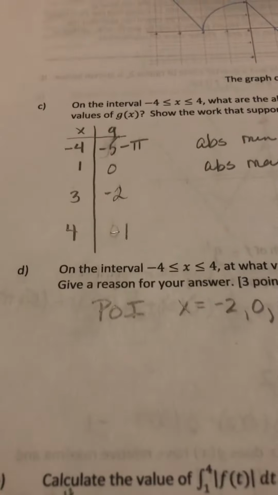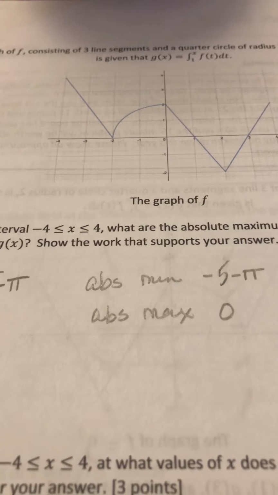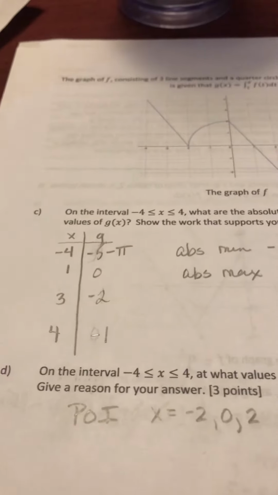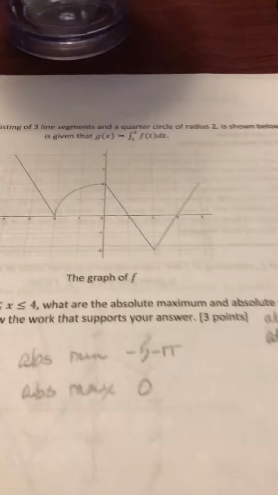Part D, at what values do we have points of inflection? And again, remember, even though this is the graph of f, it's really the graph of g prime, and we want to know when does g have points of inflection. Points of inflection of g happen where the graph of g prime has a relative max or a relative min.